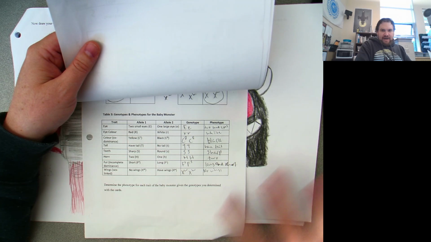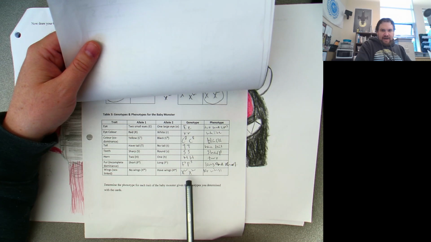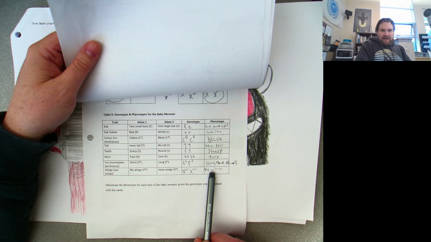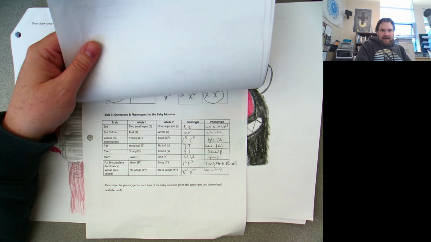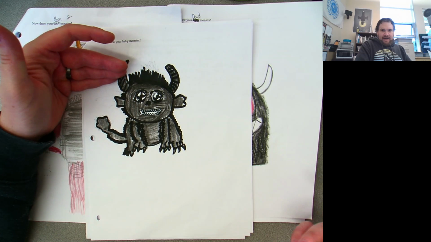And as long as it's consistent within the drawings, we're good. So we're going to compare in a second. And this happens to be a girl. I'm assuming one of those W's is supposed to be big W, no wings, which is entirely reasonable. Dad had no wings, and no wings is the dominant trait. So let's take a look at baby.